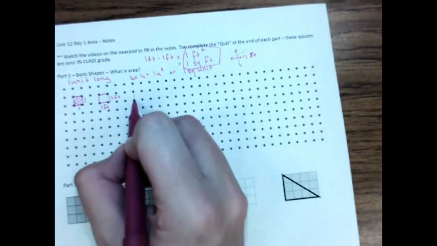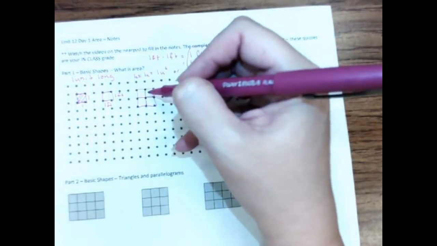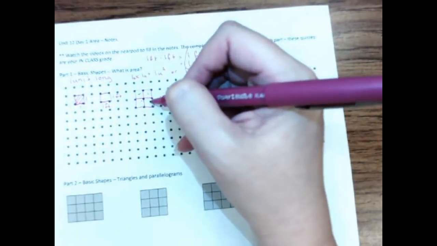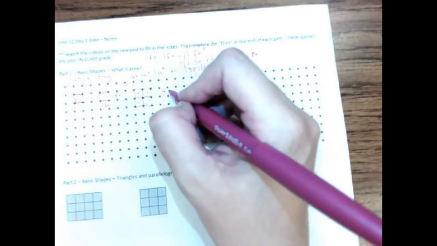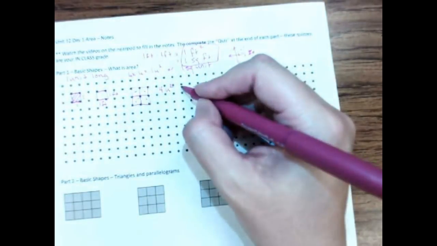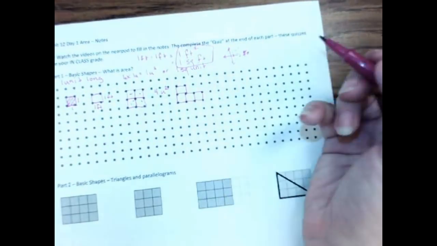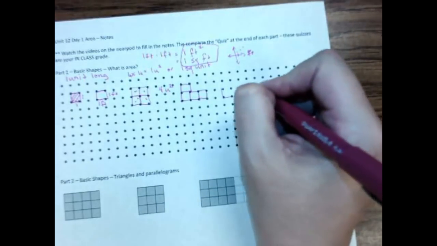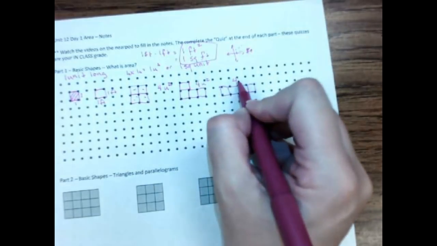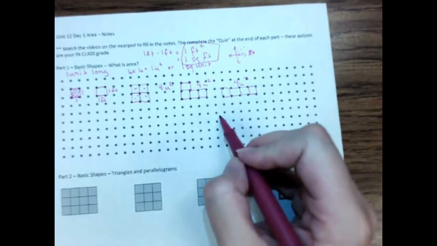So if I take a bigger shape like this, and I want the area of it, what I'm literally doing is dividing it up into how many squares there are, and each one of these is 1 square unit, 1, 2, 3, 4. So this is 4 units squared. But this is 4 units squared. This is 4 units squared, and this is 4 units squared. So one way to find area is just simply by counting how many squares are in a shape.